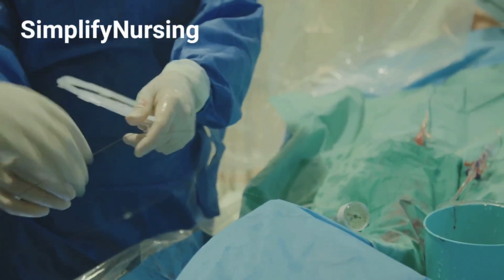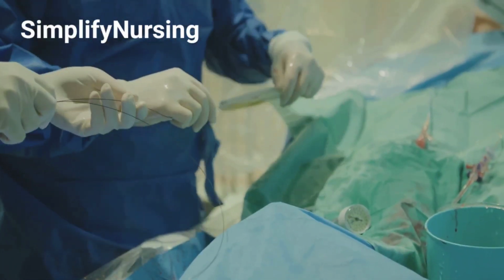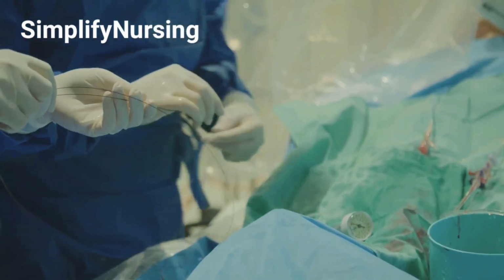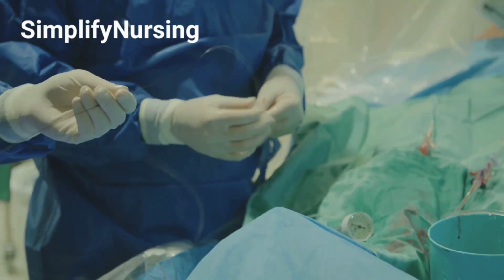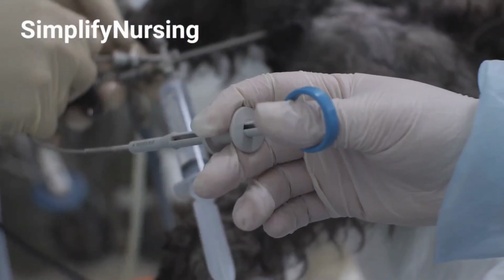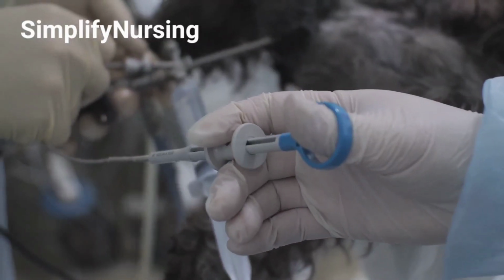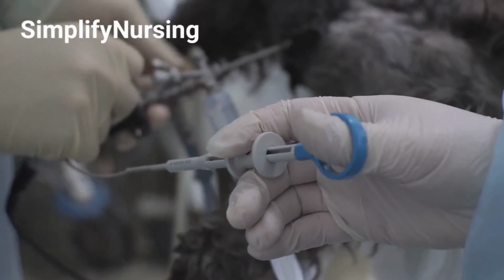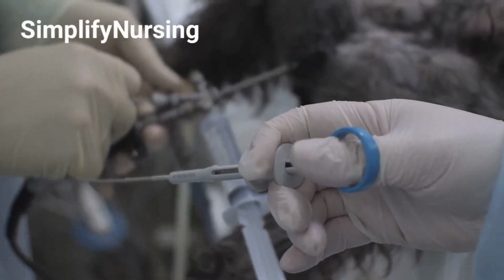Absolute contraindications include severe urinary tract infections, certain cases of urethral stricture, and uncontrolled bleeding disorders. Relative contraindications: think recent pelvic surgery and pregnancy, which are considered on a case-by-case basis.